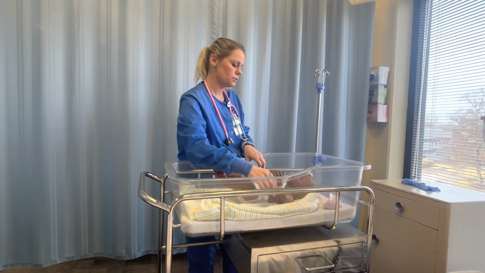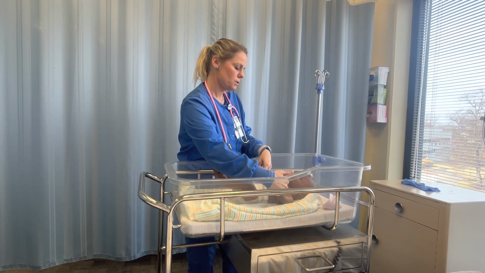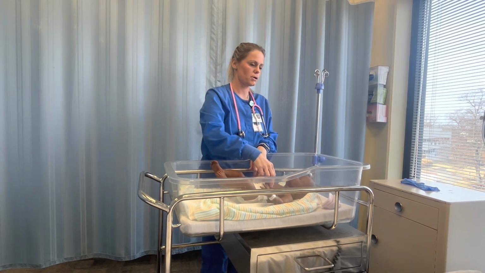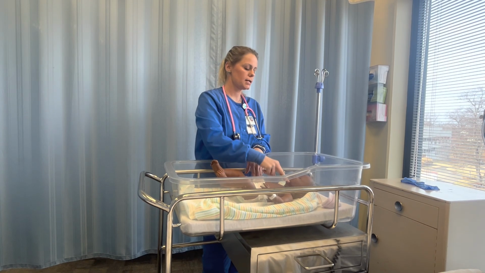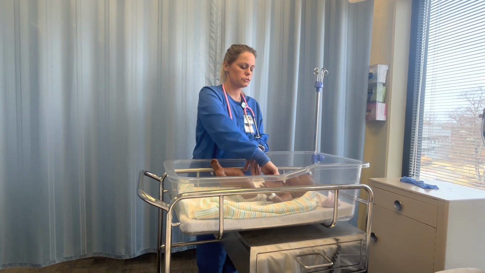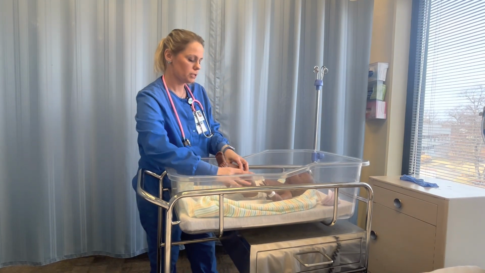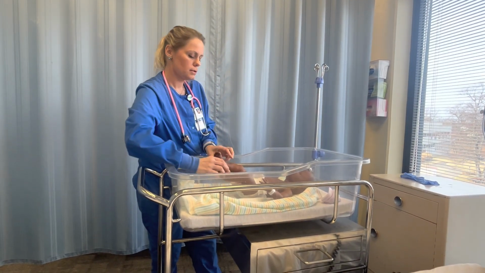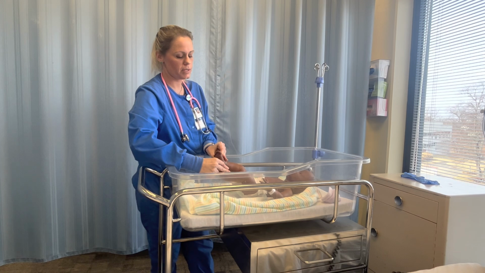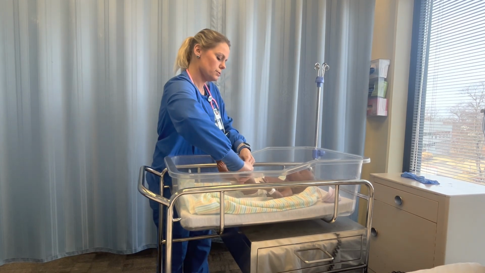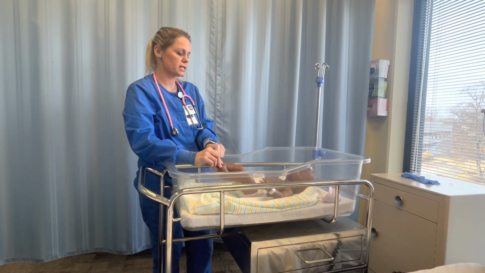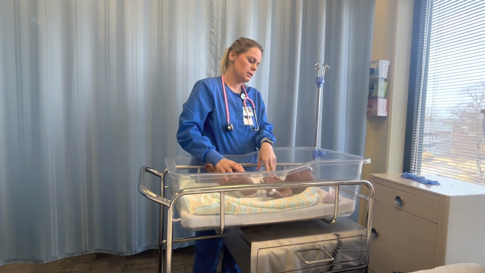Okay, so you want to do the radial pulse, and this is part of the cardio, but you want to do a carotid pulse on each, and then you want to do the pulses on the pedal pulse and the femoral pulse. And you also want to check for skin turgor while you're down there.